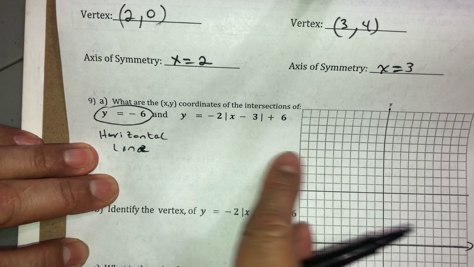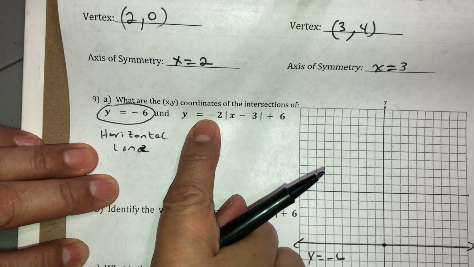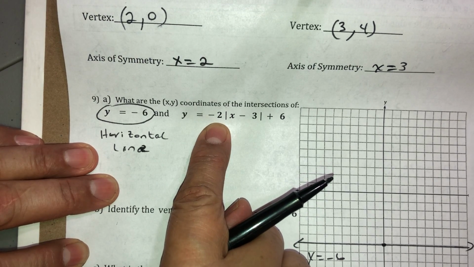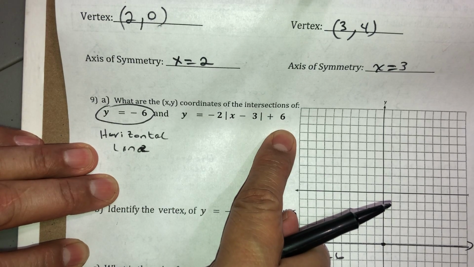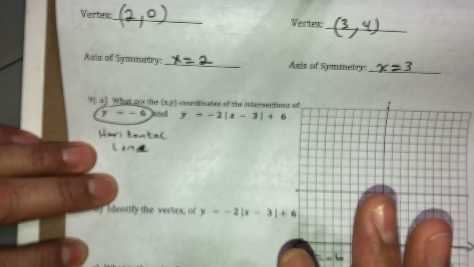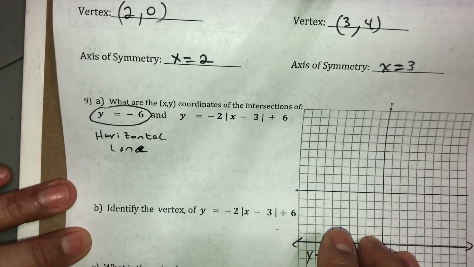Look what's going to happen here with my absolute value. If I compare this to the main function, it's going to flip because it's negative. It's going to get narrower because the 2 is greater than 1. Move to the right 3 units and up 6. But they're not asking me to describe. But that's what you have to do if they ask you to do that.